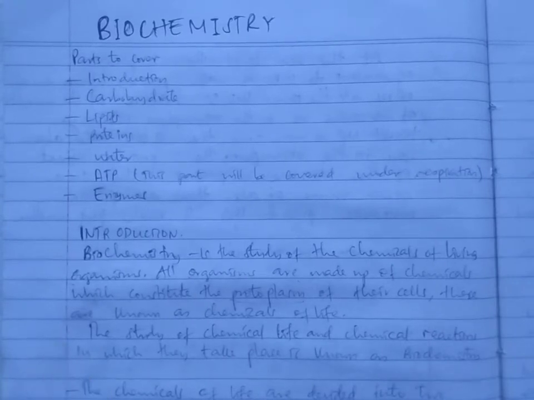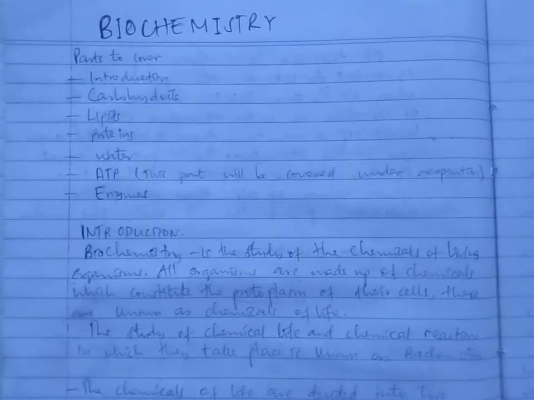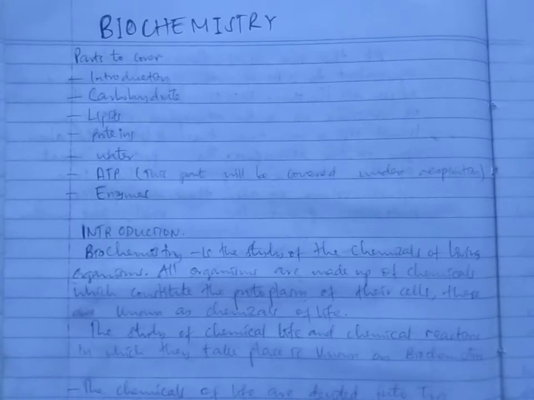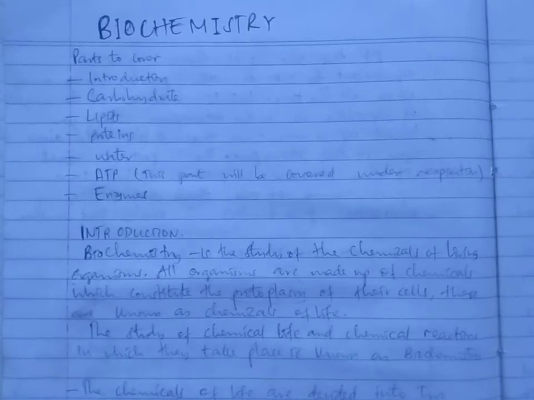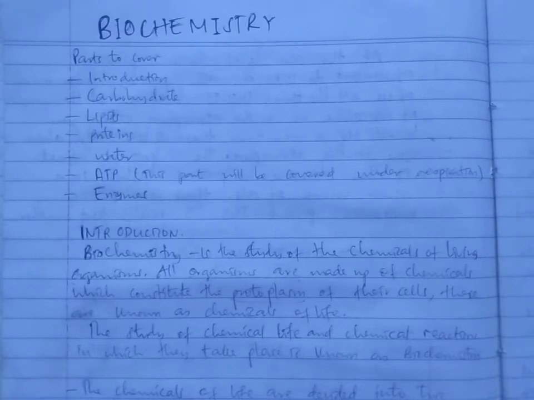But in this part, we are discussing the chemicals which are present in the cell and what the functions of those chemicals are. If there is carbohydrate, what is the function of that carbohydrate? So all organisms are made up of chemicals which constitute the protoplasm of their cells. These are known as the chemicals of life. The study of chemicals of life and the chemical reactions in which they take place is known as biochemistry.